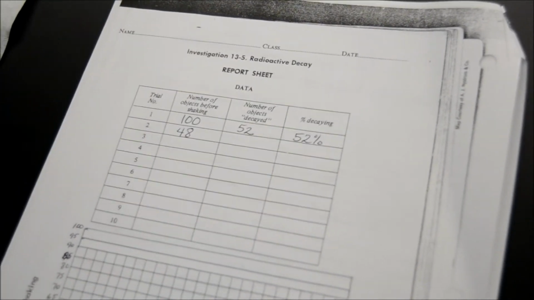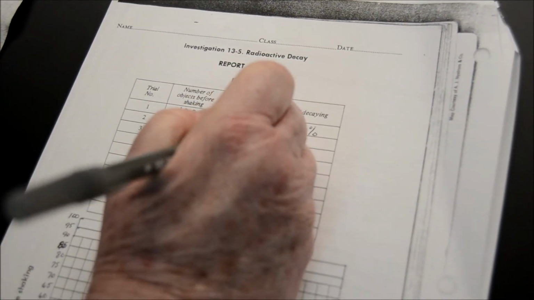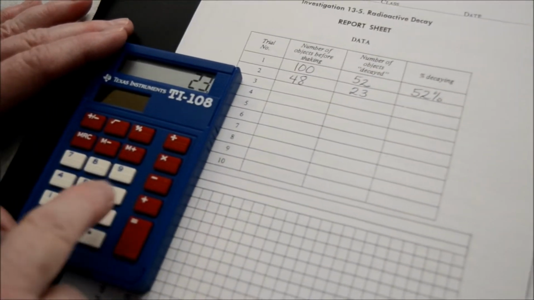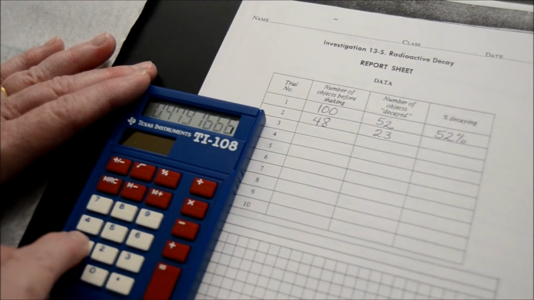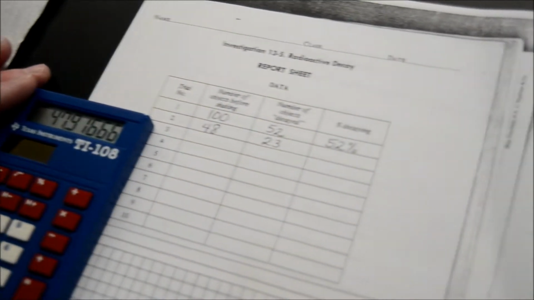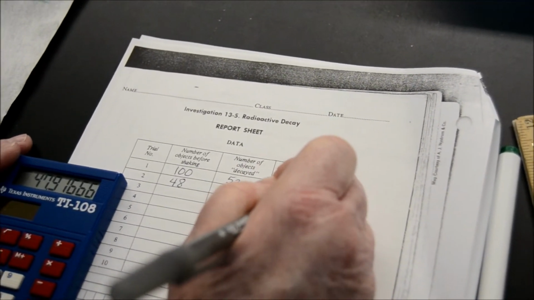After the second shaking, 23 came out. So 23 divided by 48 times 100, 47.9. I'm going to round that to nearest whole number. So we're going to say 48%.